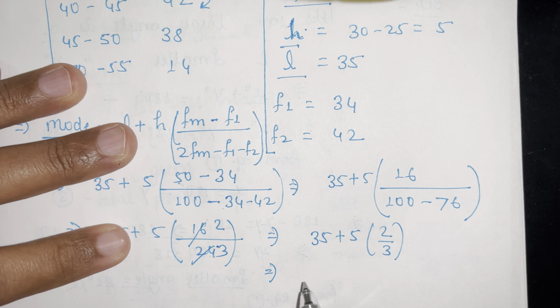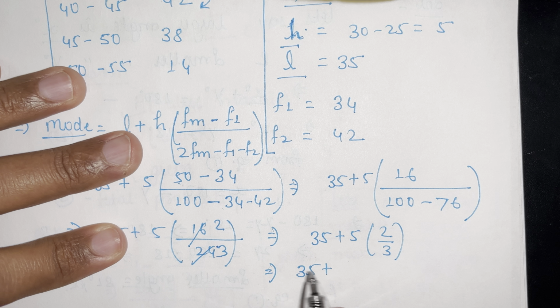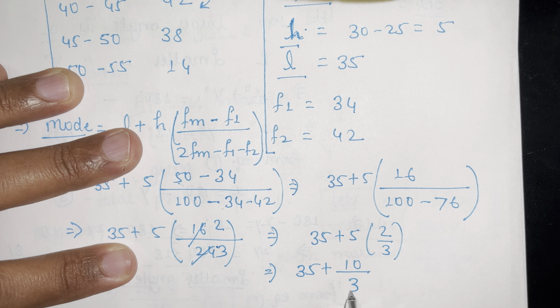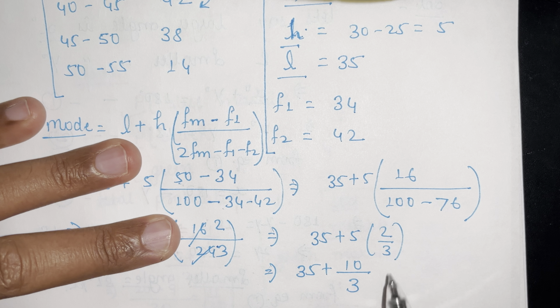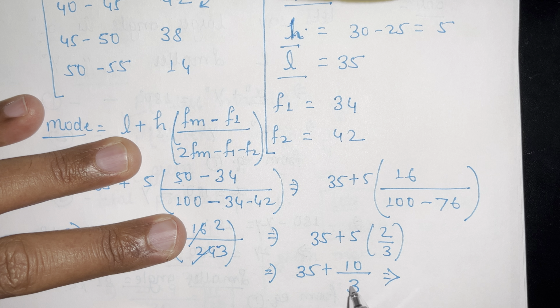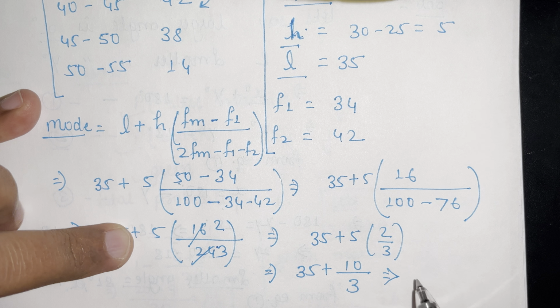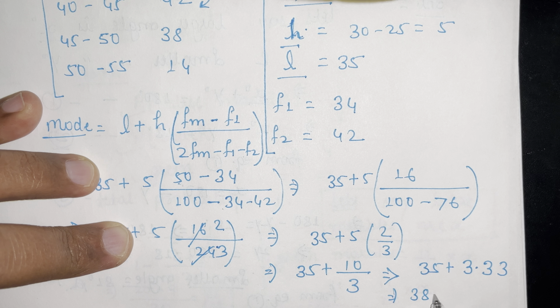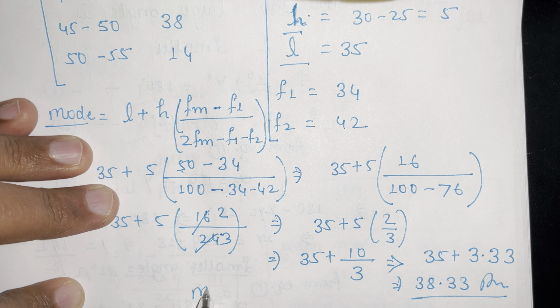I'm just simplifying it for you so it may make sense, because if I directly write the answer, you may not know how it was solved. So it will be 10 by 3. If you divide this, you will get 35 plus 3.33, which will be 38.33. That will be your mode, right?